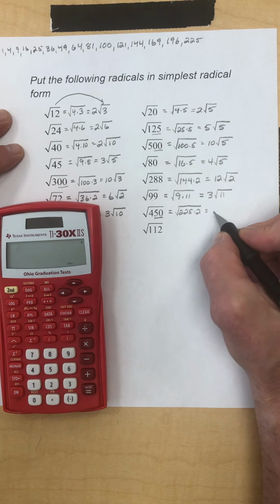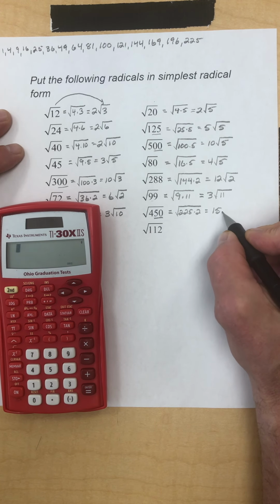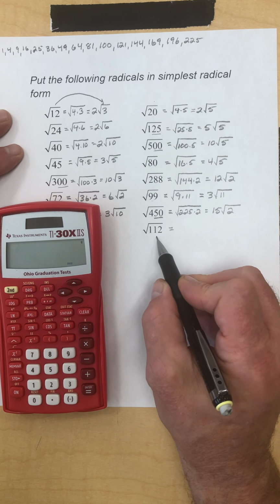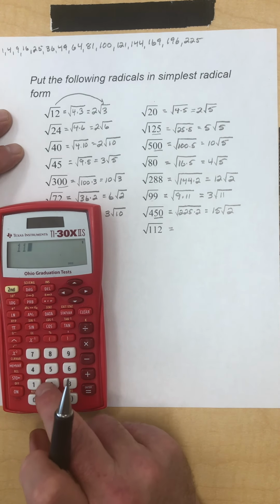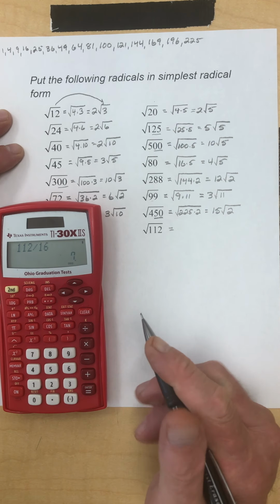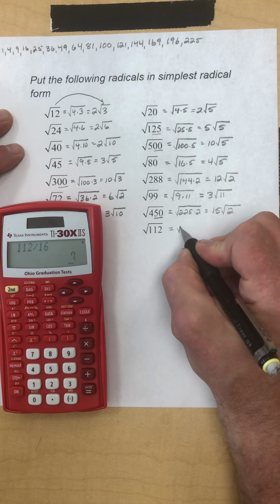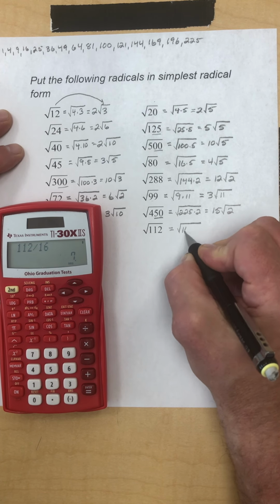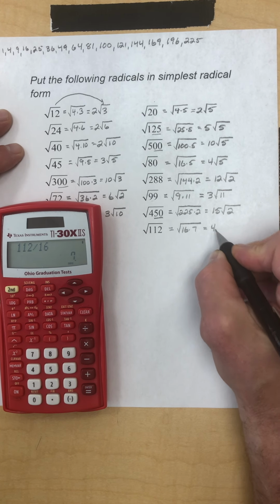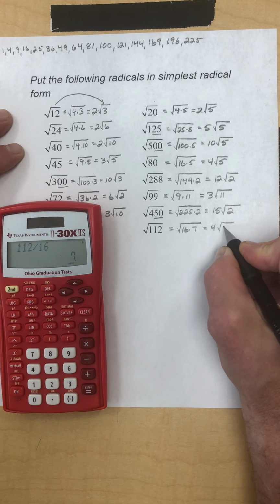And the square root of 225 is 15. And then we're left with the square root of 2, and there's nothing we can do with the square root of 2. Okay, so let's see, this guy, 112, I think it's divisible by 16. That is 16 times 7. So 112 is 16 times 7. I can take the square root of 16, that's 4, and I'm left with the square root of 7.